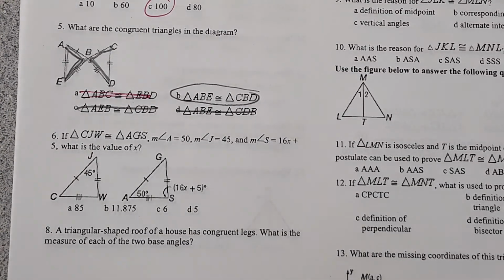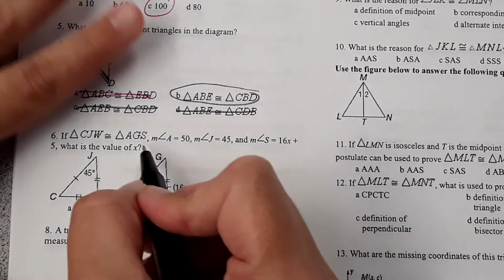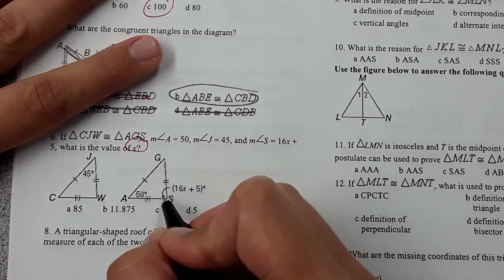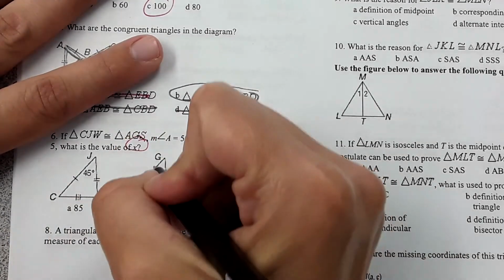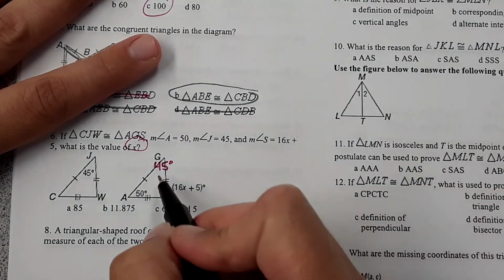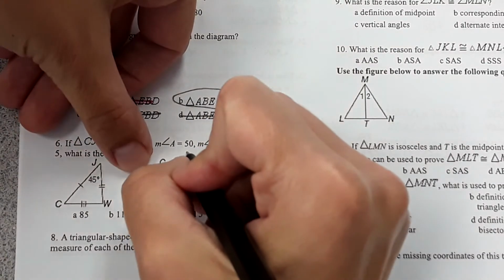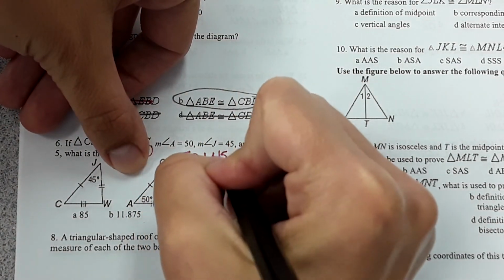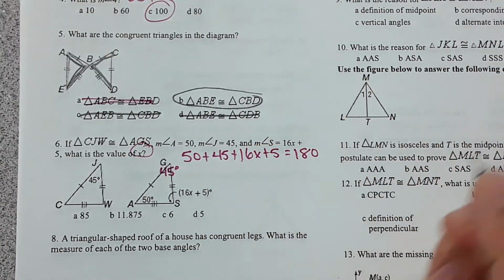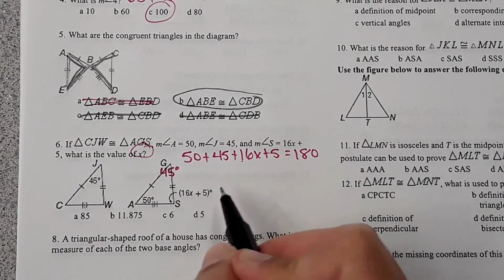Number 6, it gives us the explanation, but what's nice is they also write it on the triangles. It says, what is the value of x? So here's x right here in this expression. These 3 angles add to 180. This 45 degrees is the same as this angle here. So now I have 3 things I would add to 180, and I can solve for x. So 50 degrees plus 45 plus 16x plus 5 equals 180, and we can do it this way. The other way to do it is just to figure out what that angle is, and then put that equal to that measure.